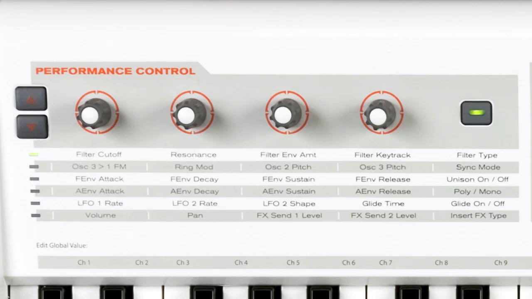And of course, then on the other side is the button. What does the button do? Depending on where you're set on the grid, it either sets the filter type, the sync mode, unison on and off, insert effects type. So get used to using that and play around with that a bit.